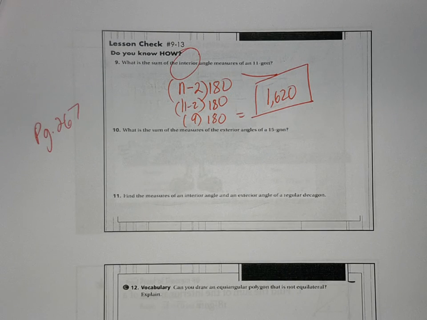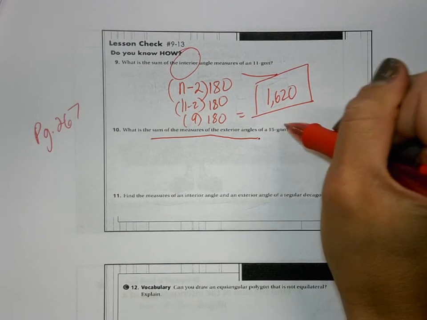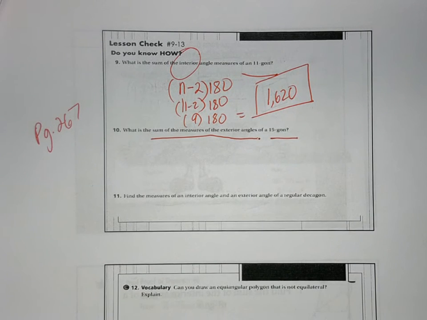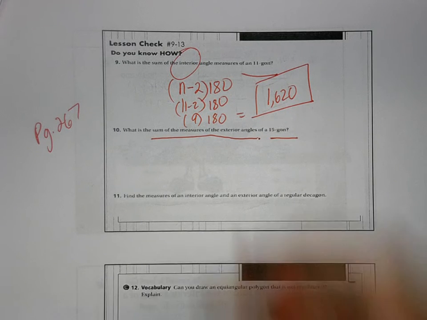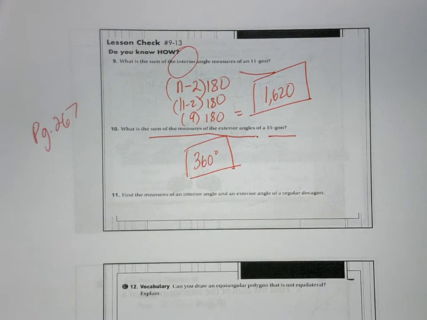Okay. Number 10, it says, what is the sum of the measures of the exterior angles of a 15-gon? Did I ever say interior? No, so I'm not going to use my n formula. What's the sum of all exterior angles for any size figure? So guess what my answer is? You guys actually have a test question that says, what is the sum of the exterior angles of, like, a 15-gon? It's that easy. The answer is 360. Okay? All right, next one, number 11.